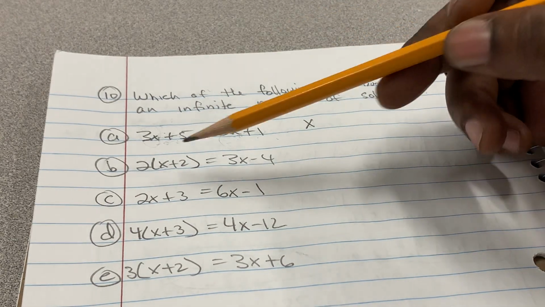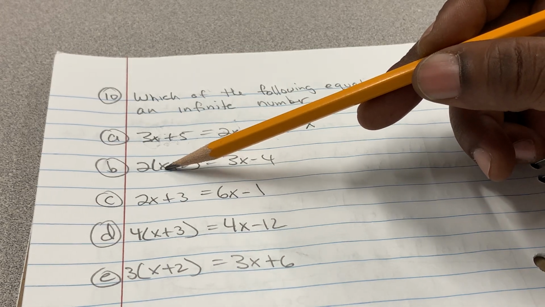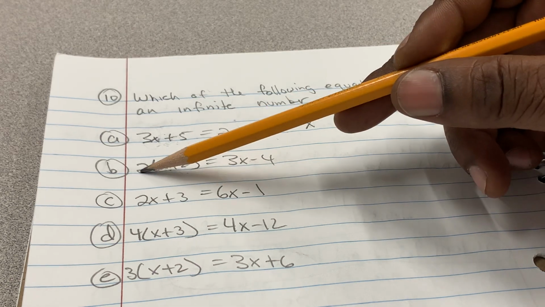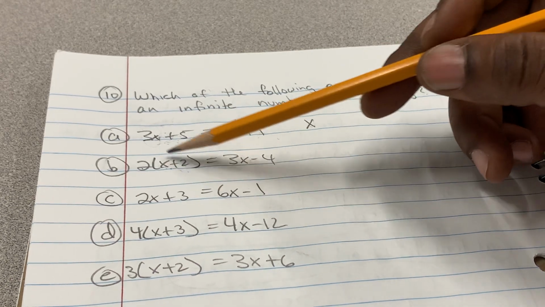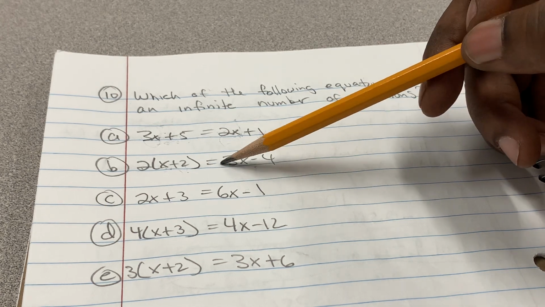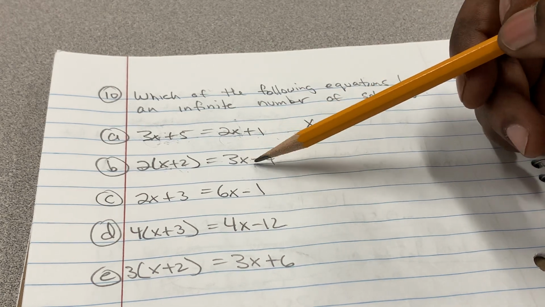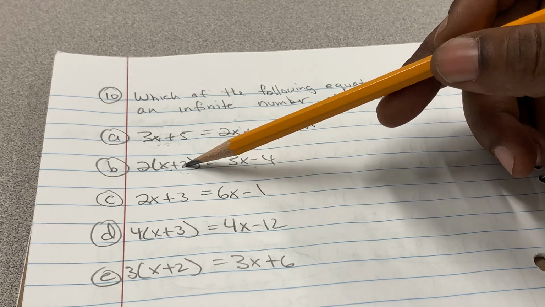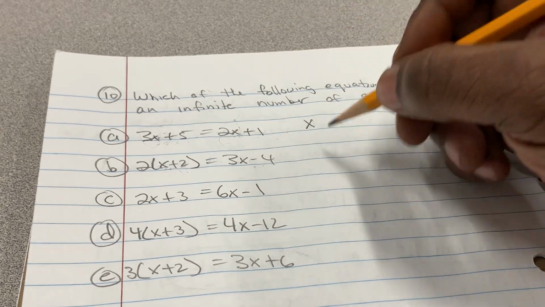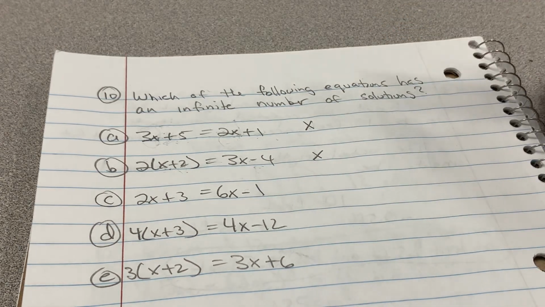So now when I go down to the second one, I put 0 in here. So 0 plus 2 is 2. Now 2 times 2 is 4. So I got 4 on this side. Now over here, 3 times 0 is 0, I get negative 4 over here. So I got a positive 4 and a negative 4. Positive 4 does not equal negative 4. So this cannot be the answer.